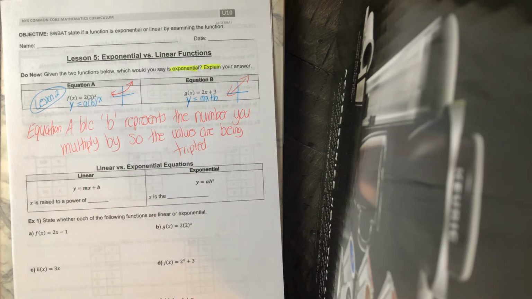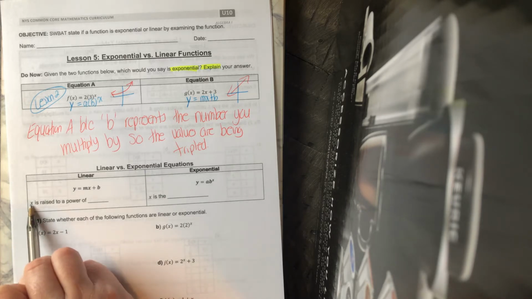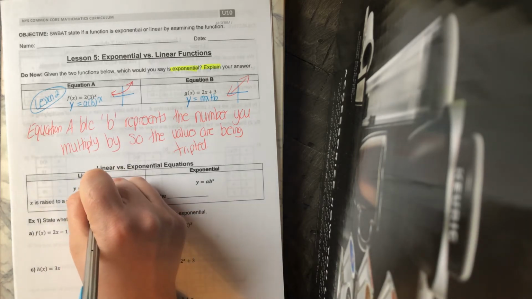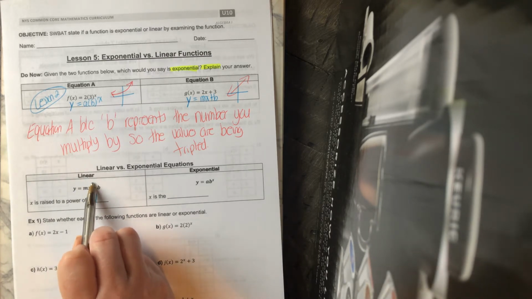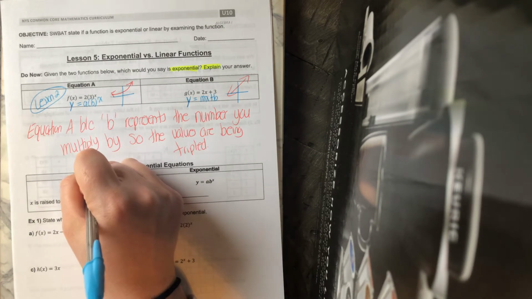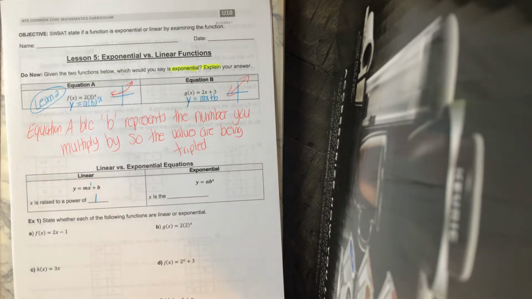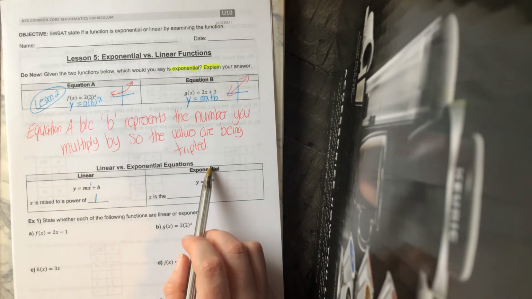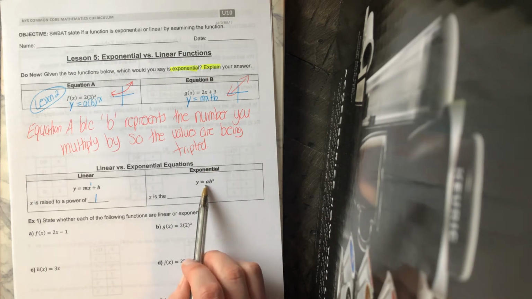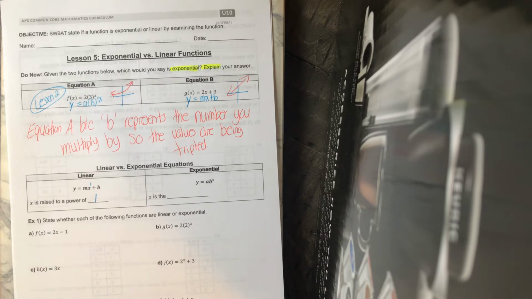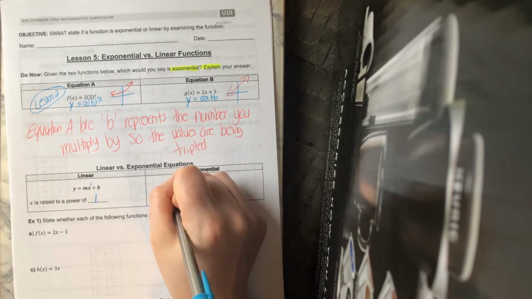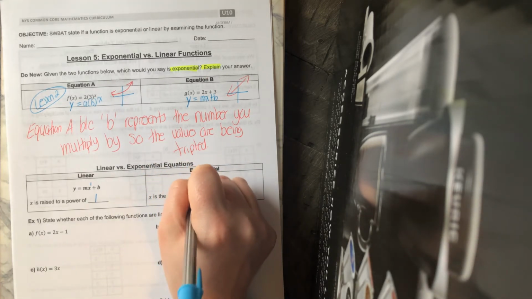So if I'm looking at an equation that's linear, I know that the variable x should be raised to the power of 1. So if I look here, x has an exponent even though I can't see it. It's just an imaginary 1, so I'm going to draw that in. If I look at exponential, x isn't in the base, it's up in the corner. So I know that x here is the exponent itself.